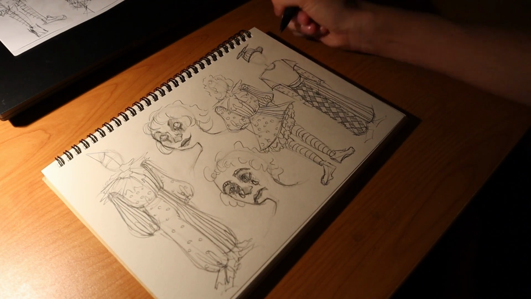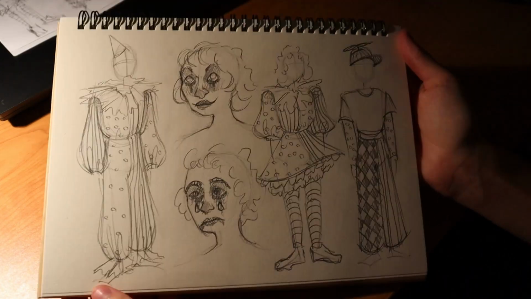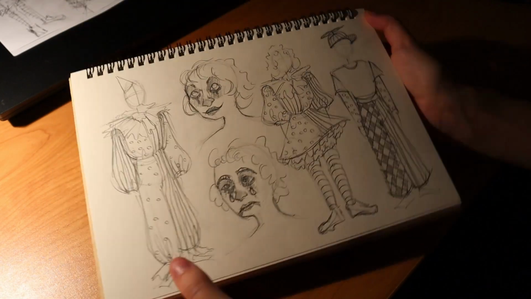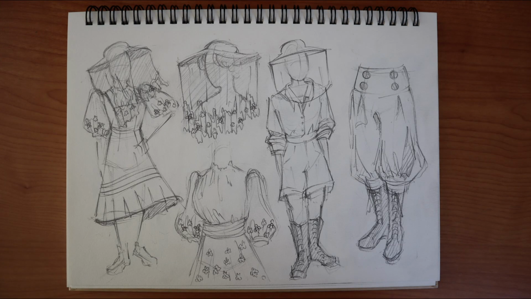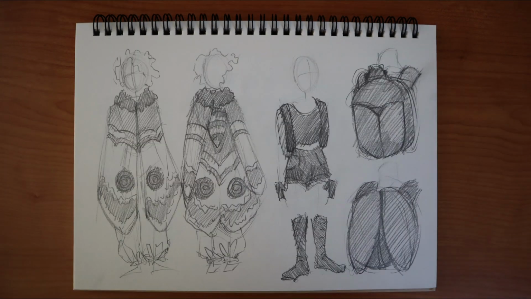So that's all for this one, and all of them, I guess. I hope you enjoyed that. Here are all of the drawings side by side.